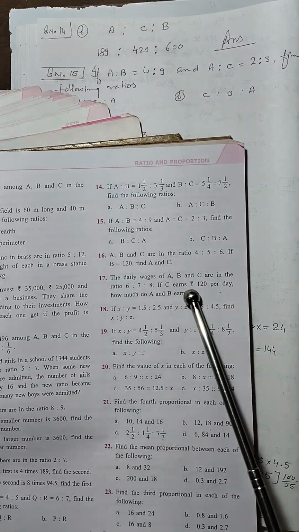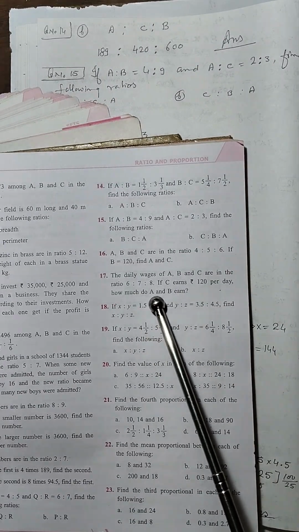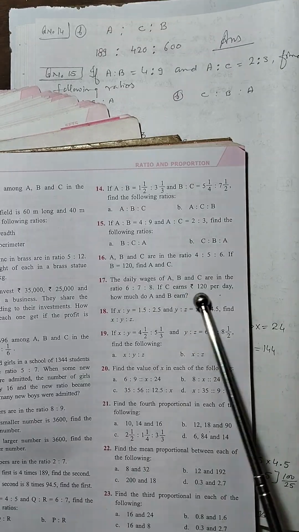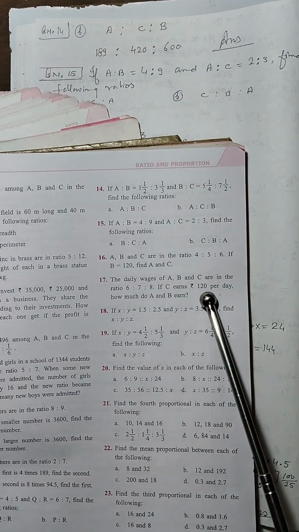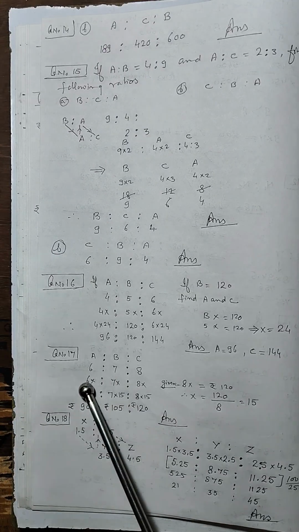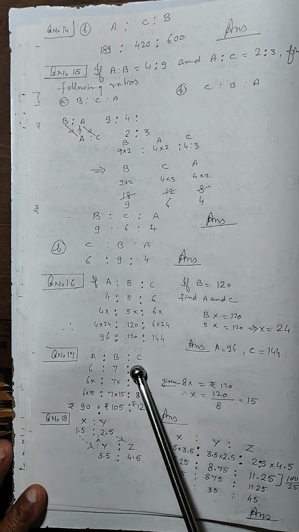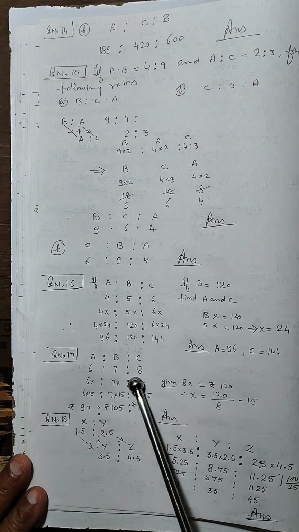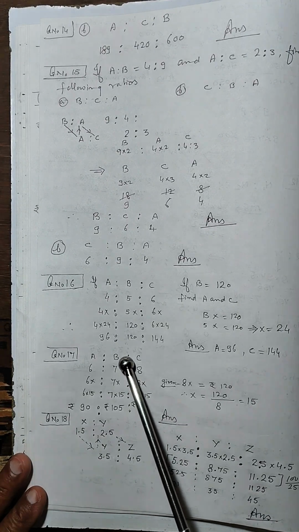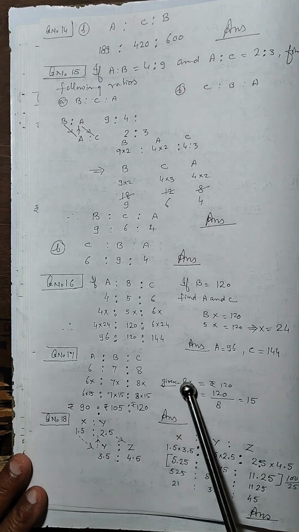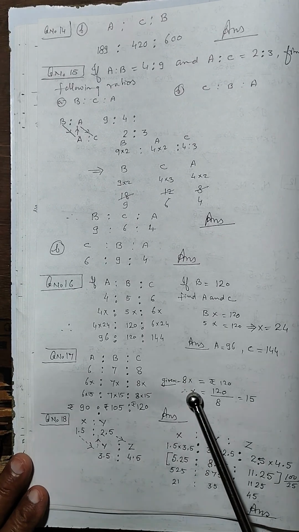Now see, the ratio of A, B, C is given as 6:7:8. The value of C is given. Now that the value of C is given, with the help of this value we can find out the multiplier. You see here, A, B, C, 6:7:8, and 8 into x, the value of C given, there is multiplier x.